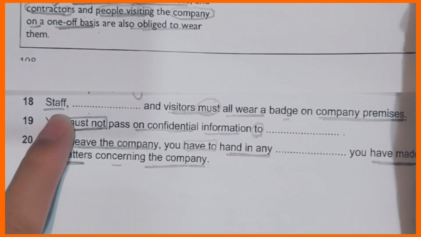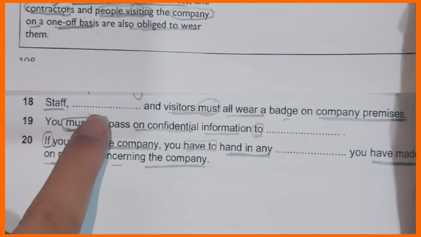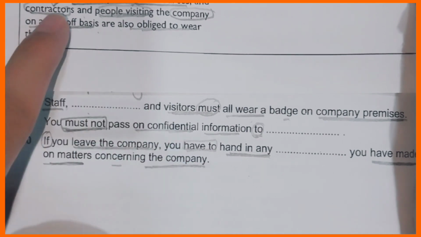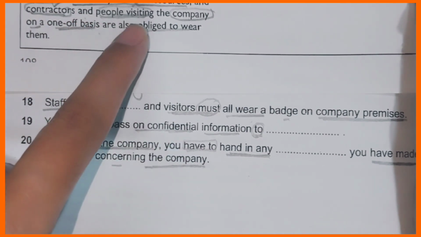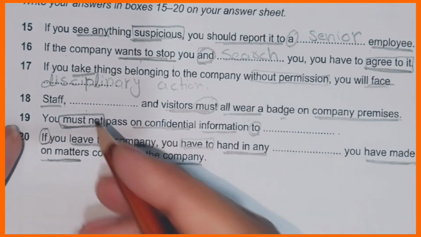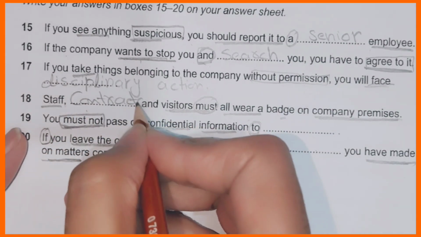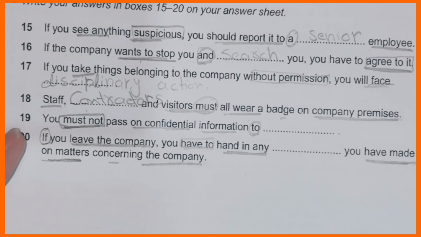So first of all, they are writing the staff, then a comma. After that they will ask for the other answer, and visitors. Visitors means the people who are visiting, and who is missing here? Contractors. So we will write here contractors. Again, I will say be careful with the spellings.